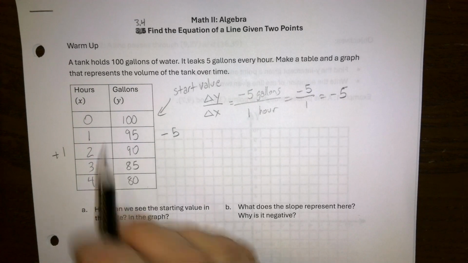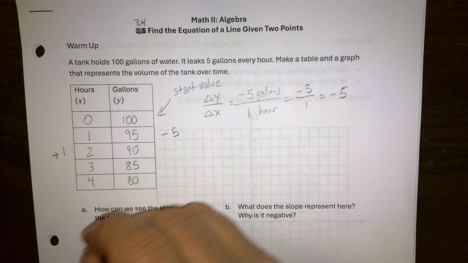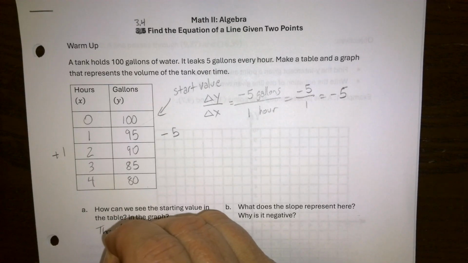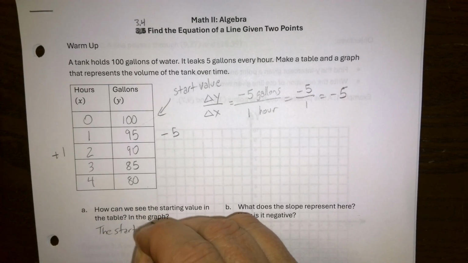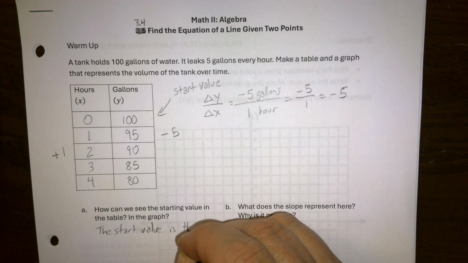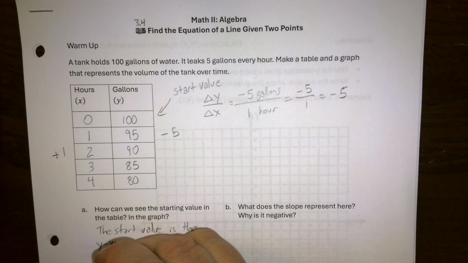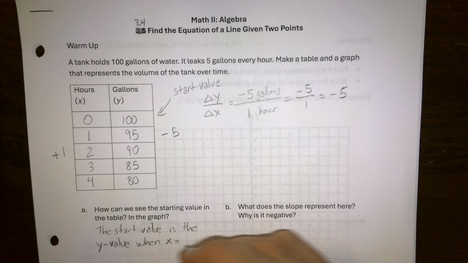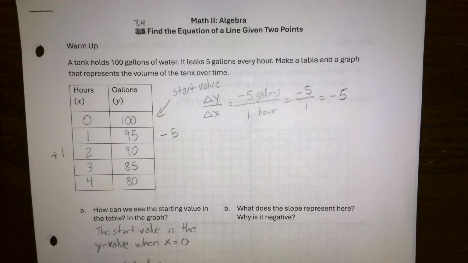Well, for the table, obviously we see it here: the start value is the y value when x equals 0. So it is 100 gallons. Now, for the graph, we'll need to make a graph to be able to see that. So let's go ahead and do that now.